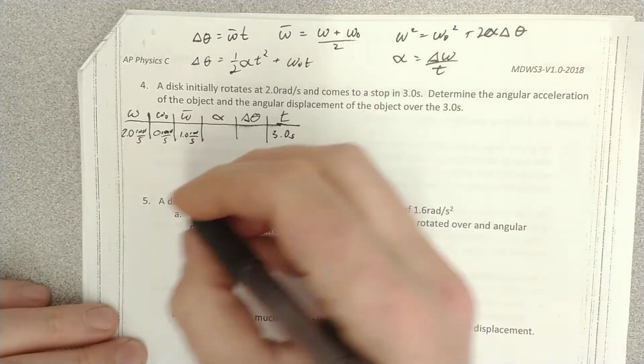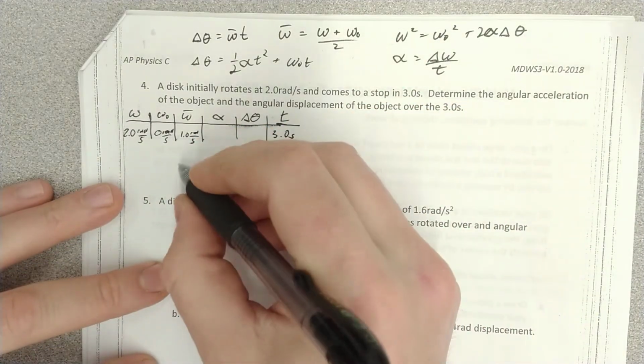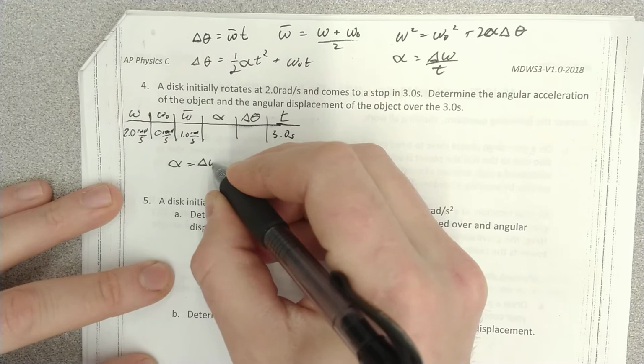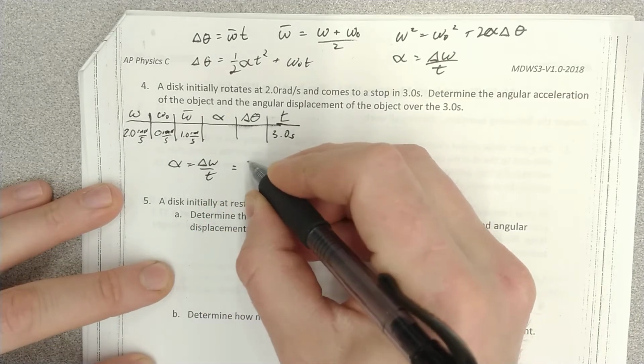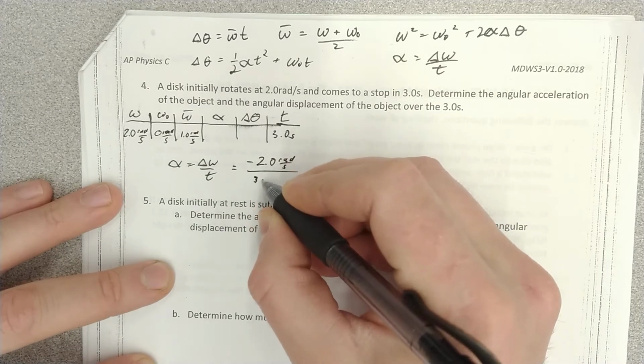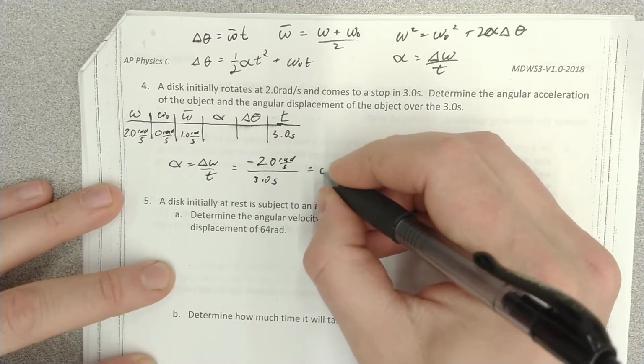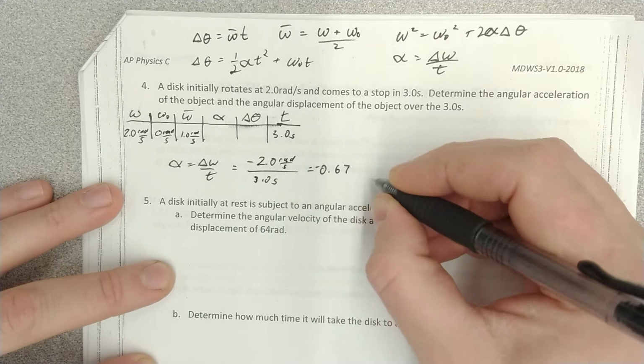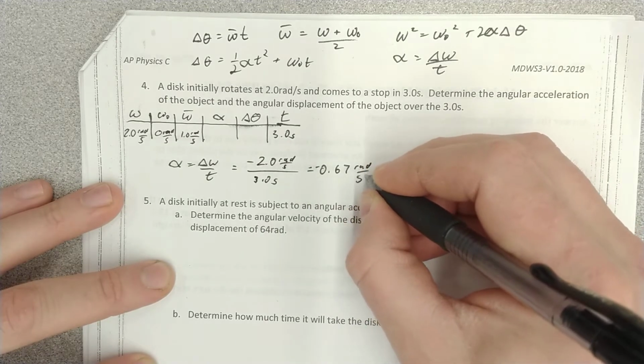Angular acceleration, so let's, I guess, go ahead and do that first. Alpha equals change of velocity over time. So it's going down by 2.0 radians per second in 3.0 seconds. So that's about negative 0.67 radians per second squared.